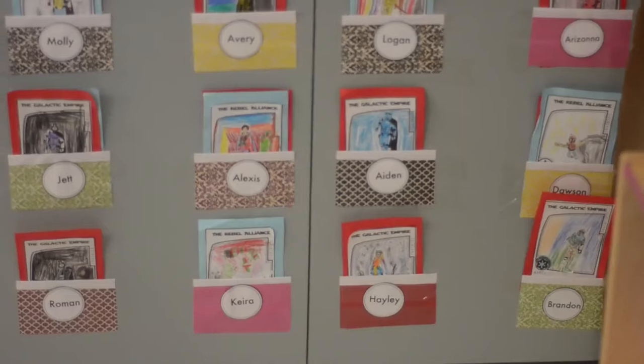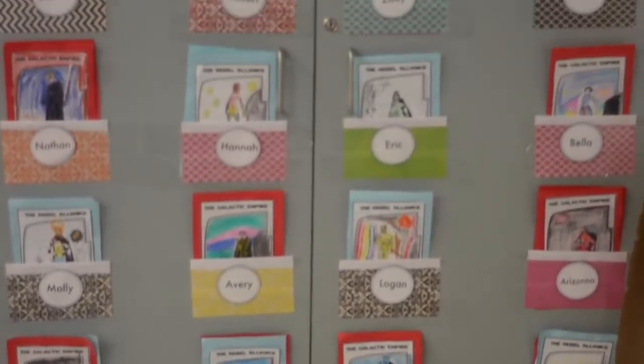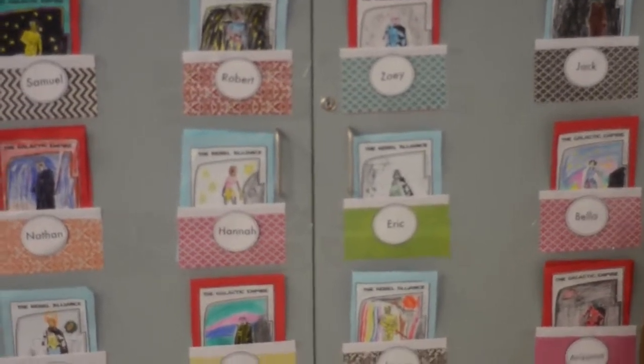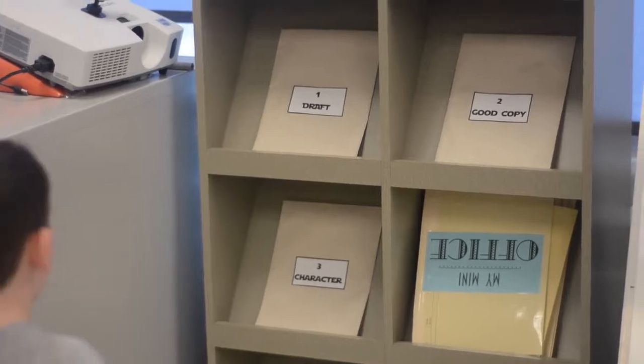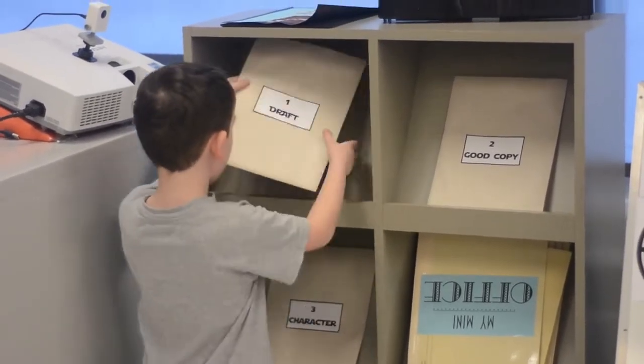We then moved on to the main project of the unit. The students were asked to create their own character that lived within the Star Wars universe. So the idea was I wanted the students to independently move through the writing process. They would start off with a plan, and then a draft, edit, and then write their good copy.